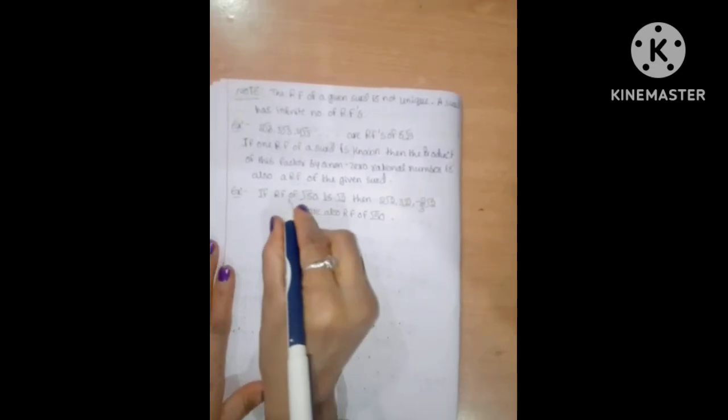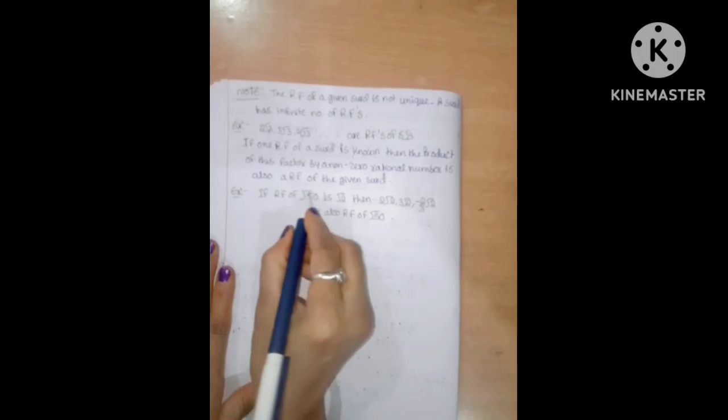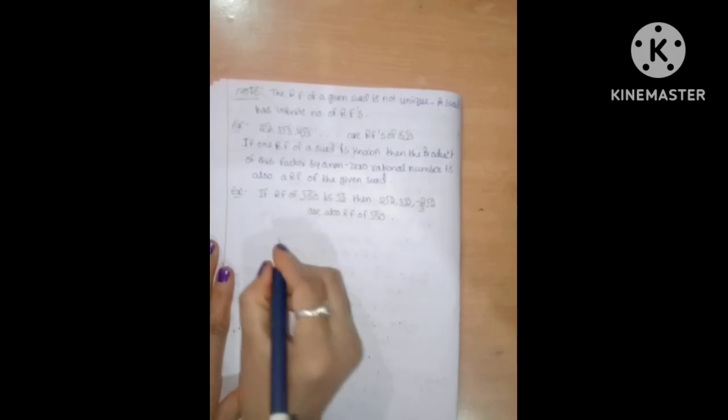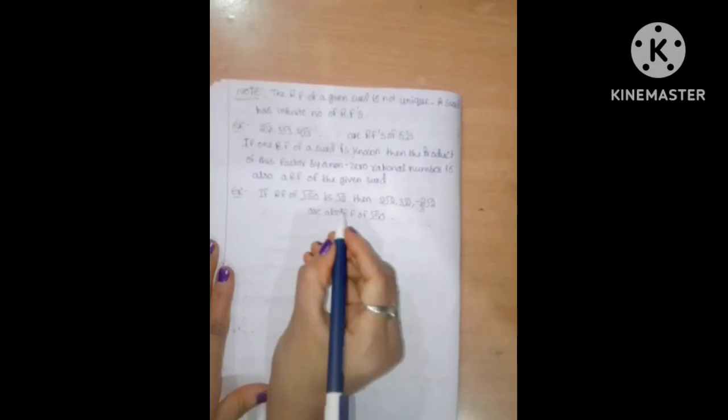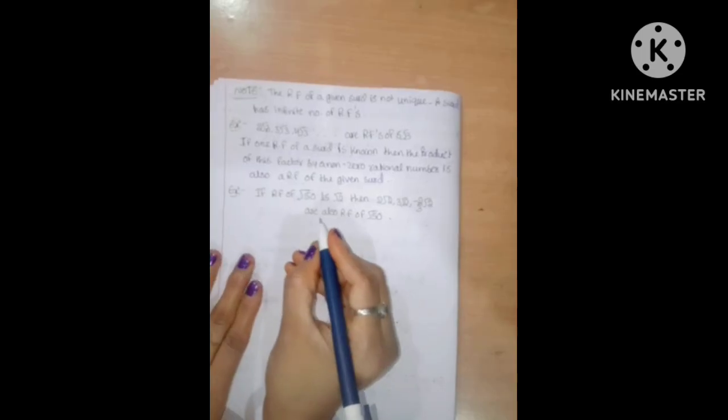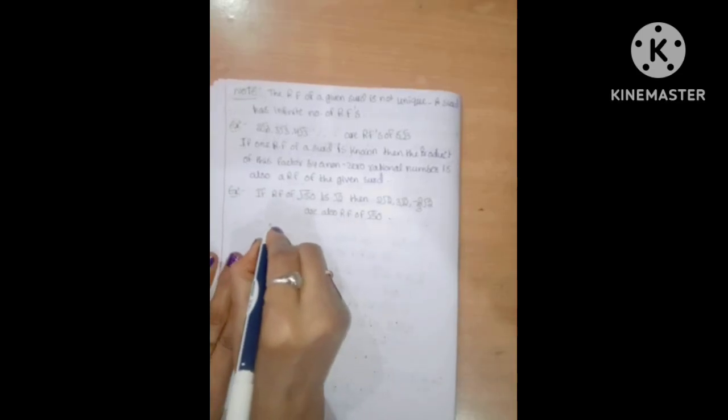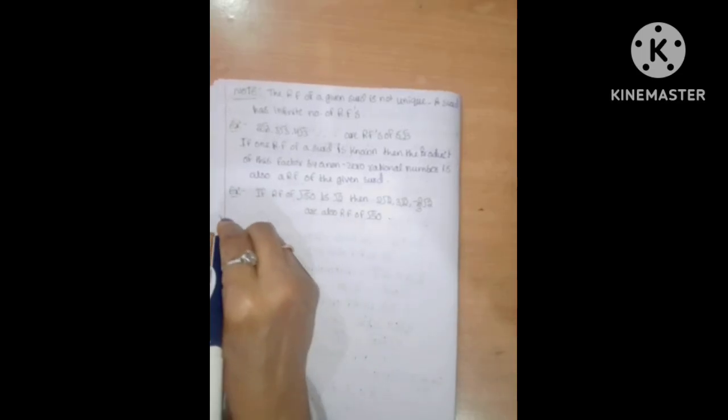First, is the rationalizing factor of root 50 really root 2? Is it correct or wrong? First write down the solution.